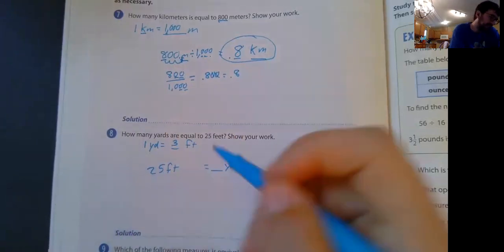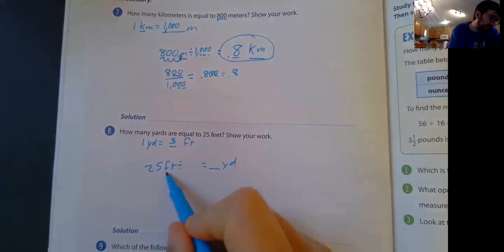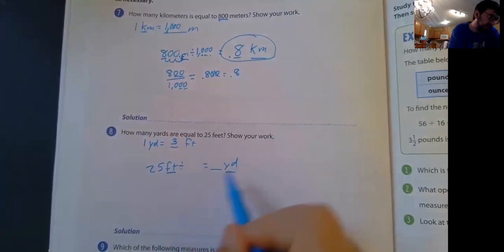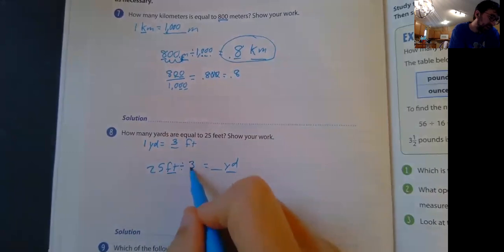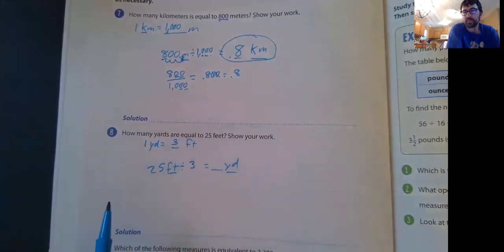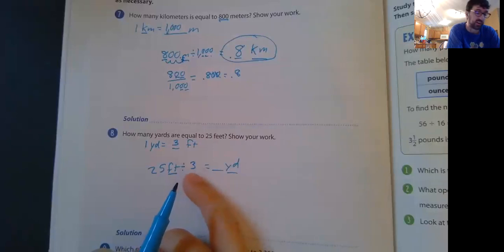It just makes life easier, usually. So again, we're going from a small to a large, feet to yards, so a smaller unit of measurement to a larger unit of measurement. We're going to divide this by our exchange, whatever the conversion rate is, that's the better term, conversion rate, right?